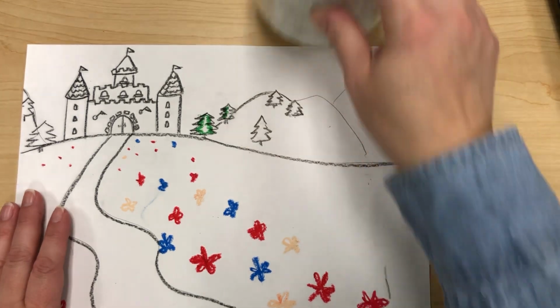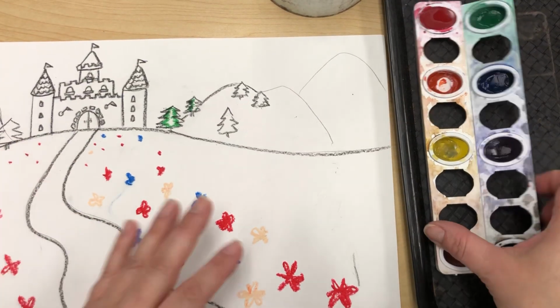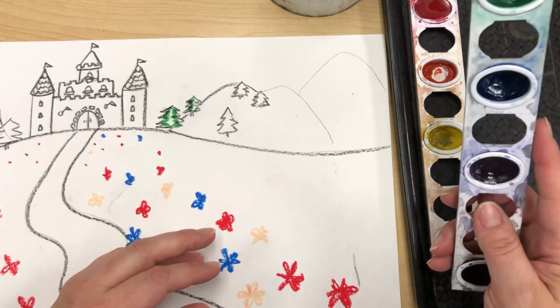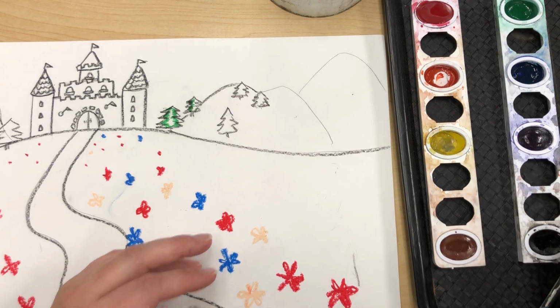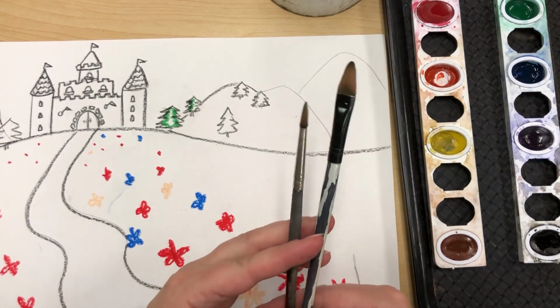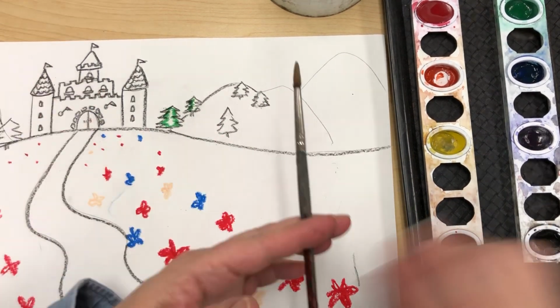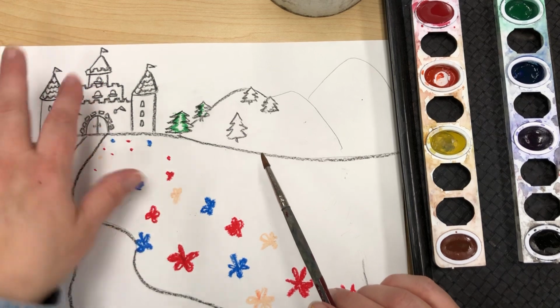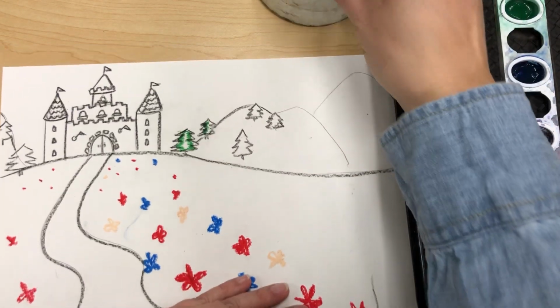You'll get a little cup of water, and then you'll get your paints. These are semi-moist paints. I have the cool colors in one, warm colors in the other, and then black and brown, the neutrals, at the bottom. You can get a couple of brushes, but honestly, the only time you need this big brush would be for the grass and the sky. For the castle, you would want a smaller brush, okay? So I'll put that in the water.